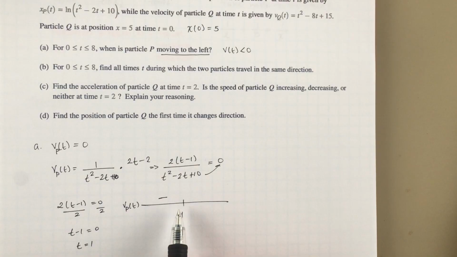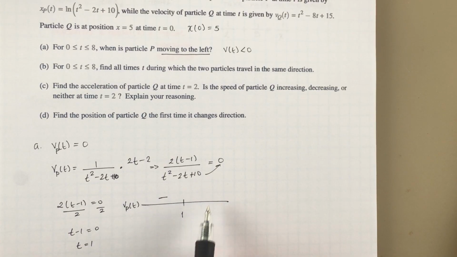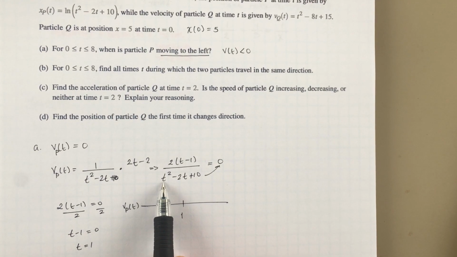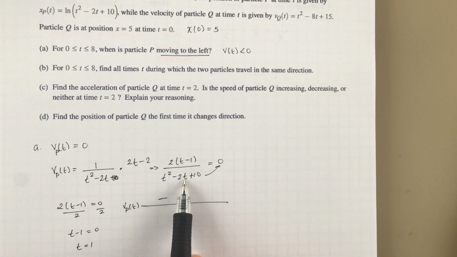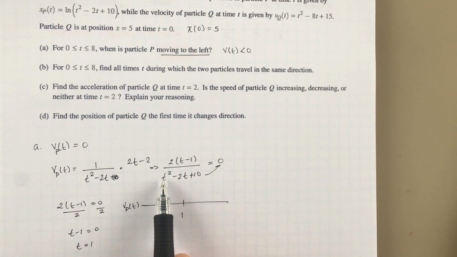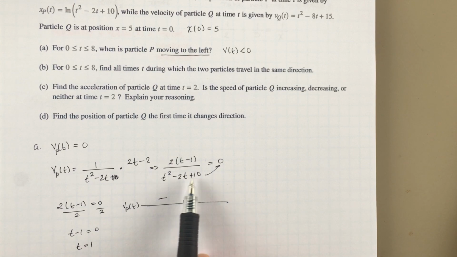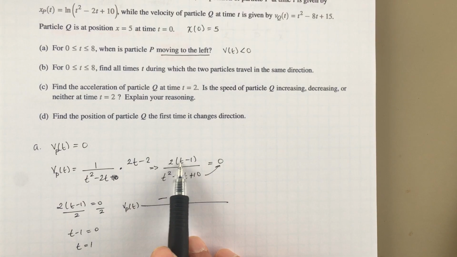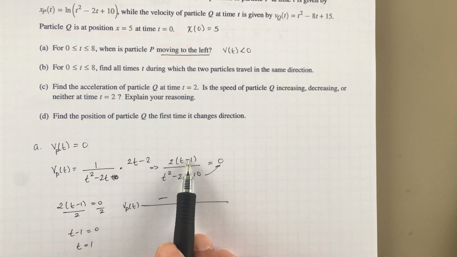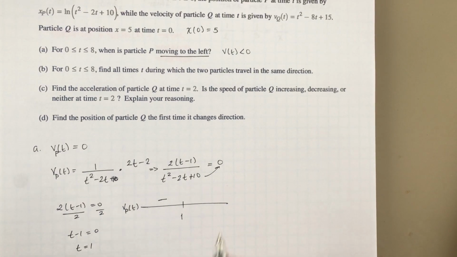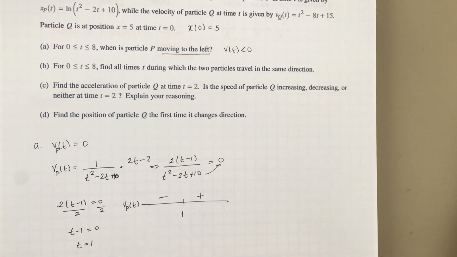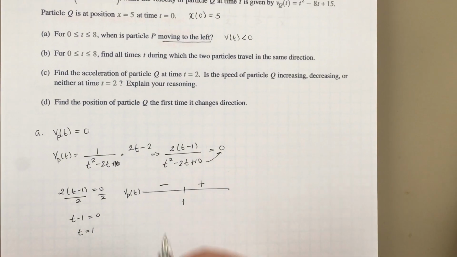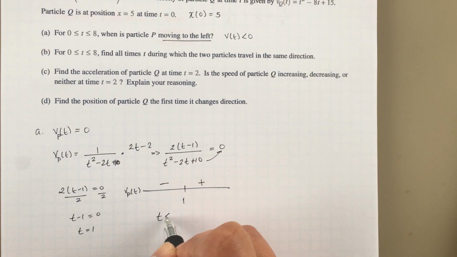Cool. What about if I pick a number greater than 1? Let's pick 2. 2 squared is 4, minus 2 times 2 is 4. So that becomes 4 minus 4 is 0 plus 10 is 10. So the bottom is 10. That's a positive. What about the top? 2 minus 1 is 1. That's a positive. So positive divided by a positive is a positive. So when is the particle moving left? When t is less than 1.